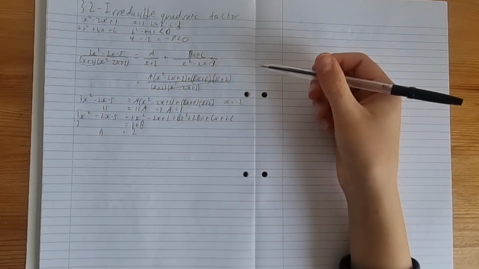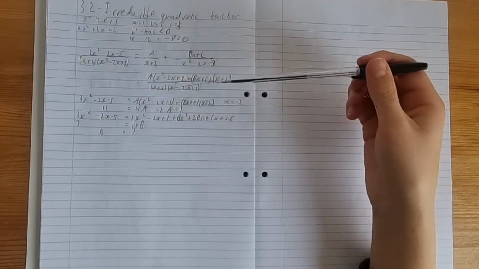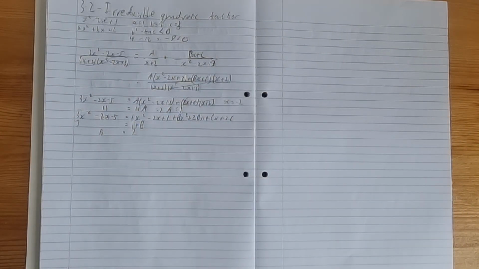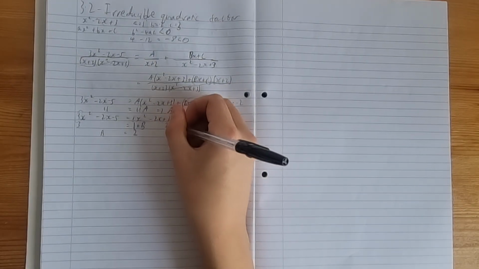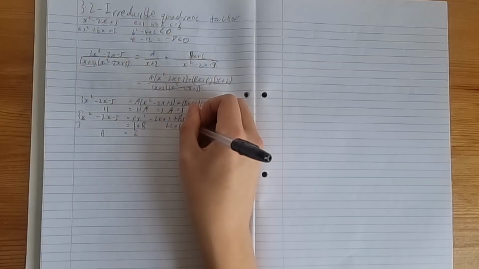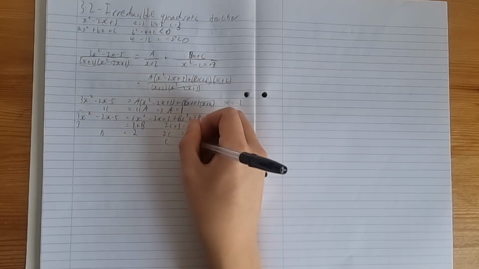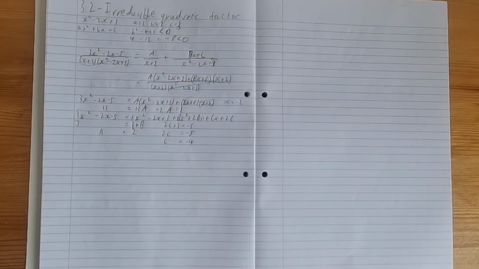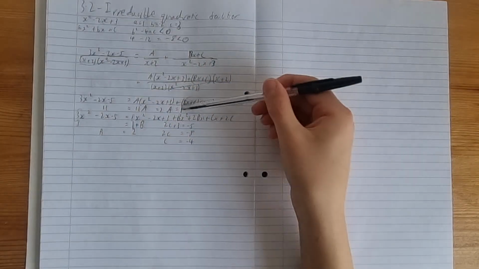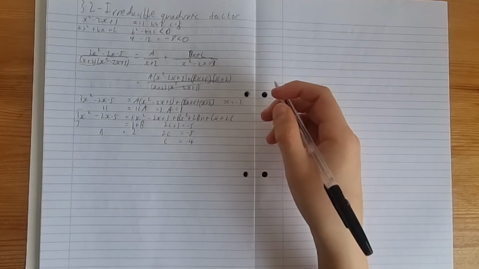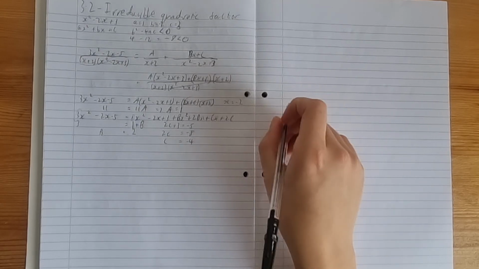And now we can similarly do so for the constant, which says that 2c plus 3 must be equal to -5 for it to be equal on both sides. So 2c plus 3 is equal to -5, which means that 2c is equal to -8, which means that c is equal to -4. And so now, believe it or not, we have a, b, and c, and all we need to do is just plug it back into the original fraction.